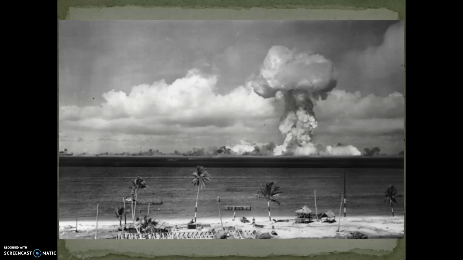This picture here is from Bikini Atoll with one of the testing of the first hydrogen bombs that the United States developed in 1952. It is 1,000 times more powerful than the atom bombs dropped on Hiroshima and Nagasaki.